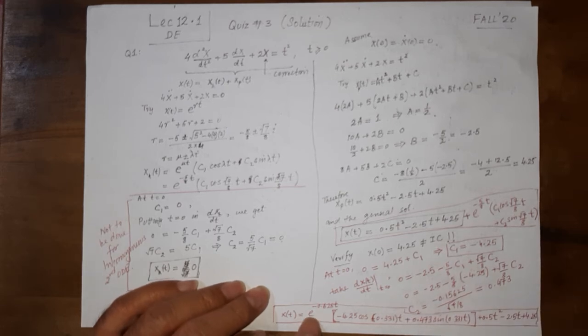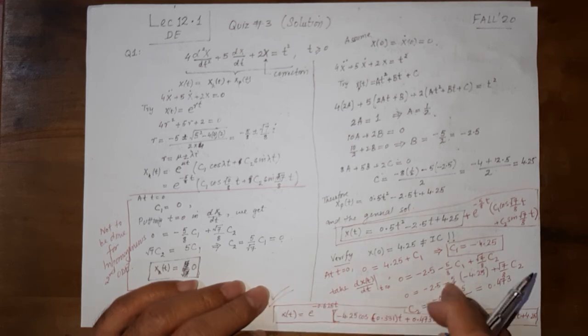So if we put t is equal to 0 now, we get 1 here. Cos of 0 is 1, minus 4.25, sine of 0 is 0. So minus 4.25 plus 0 minus 0 plus 4.25 is 0, which is the correct solution.